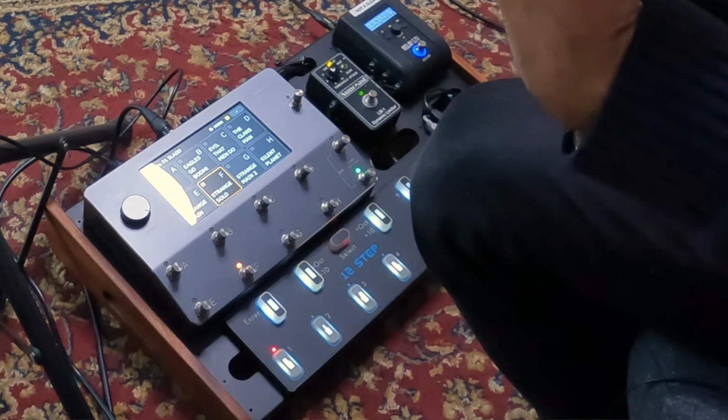Next up, we've got Out of the Silent Planet. And this one, I'm triggering these chords. These are essentially just straight up basic chords, and I'm using those.